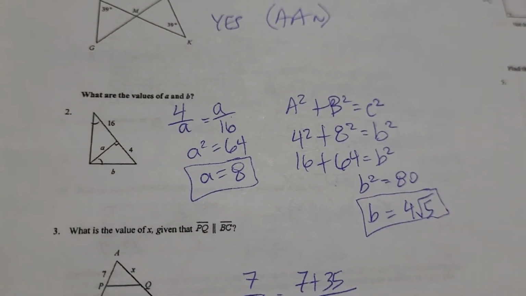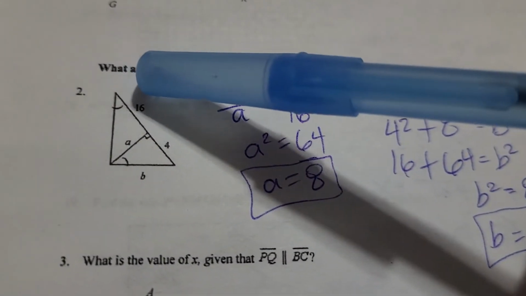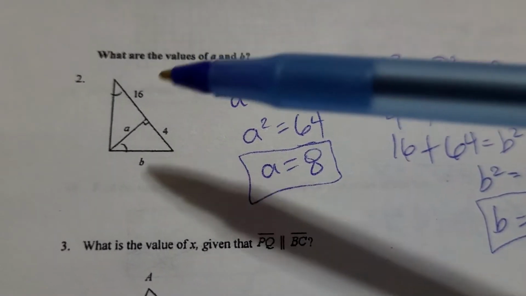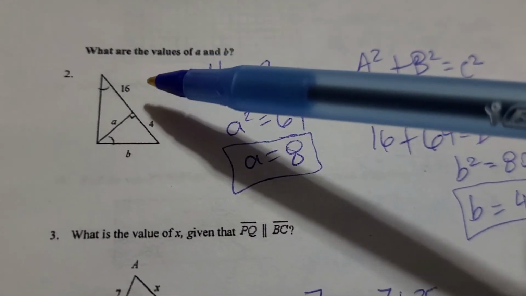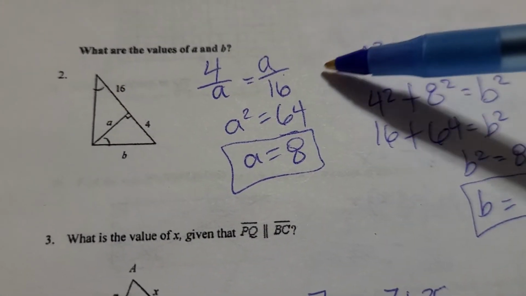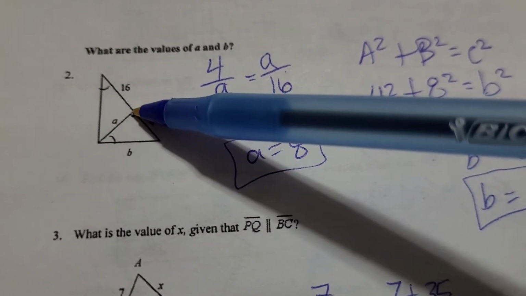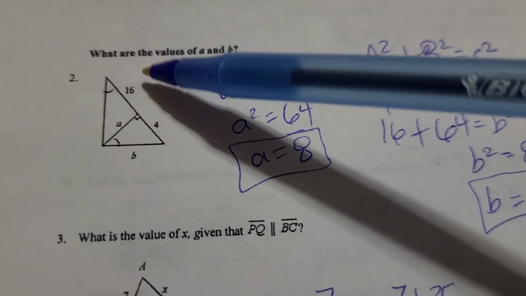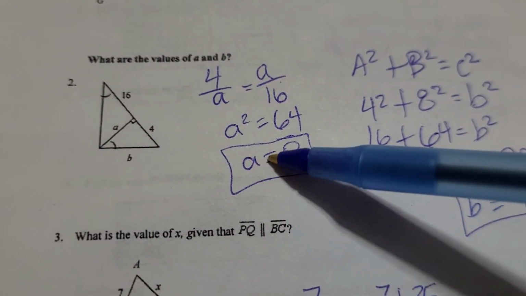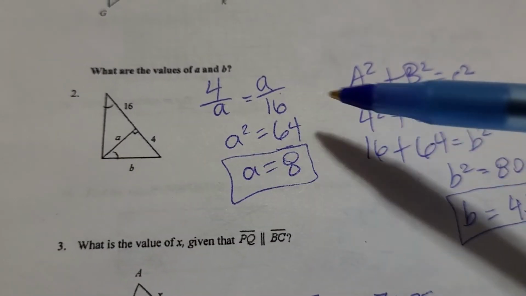Number two. What is the value of A and B? First of all, A is like the height. Really, you're supposed to use the geometric mean: 4 over A equals A over 16. But it's easier to square the height. A squared equals 4 times 16, which is 64. Take the square root of both sides, and A equals 8.